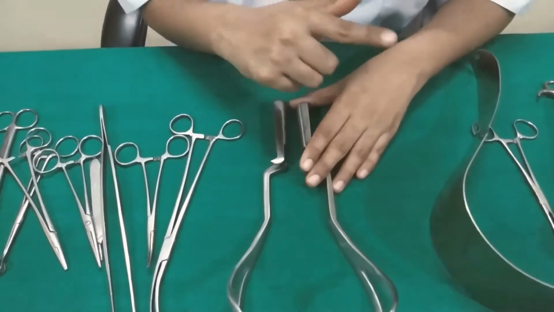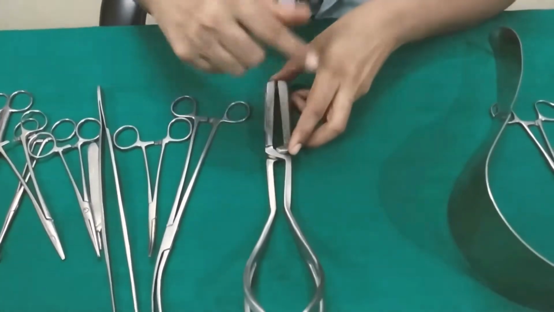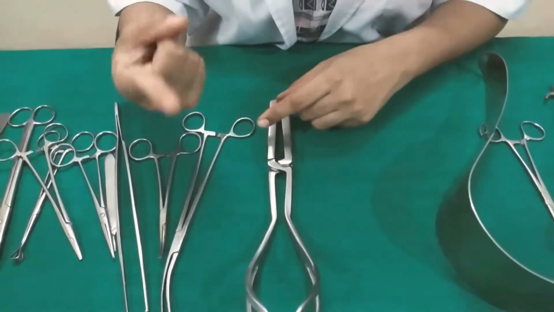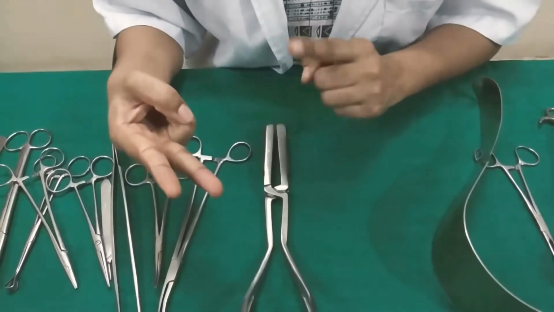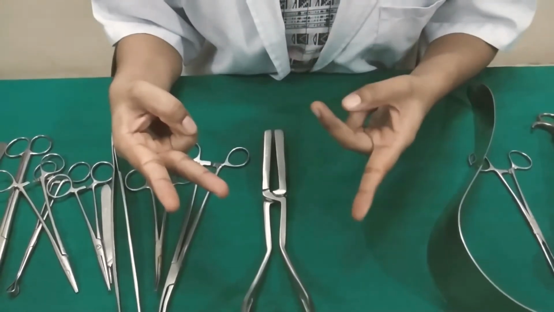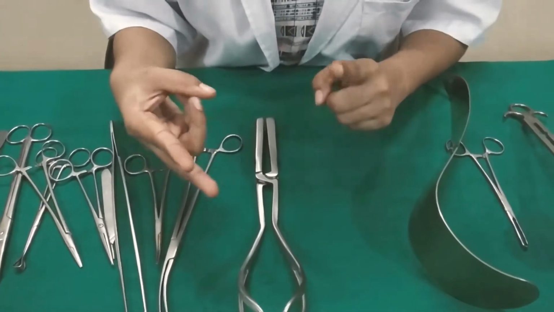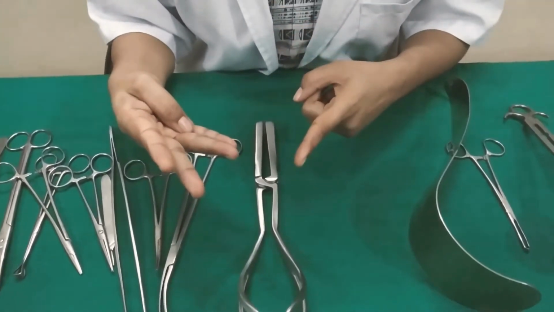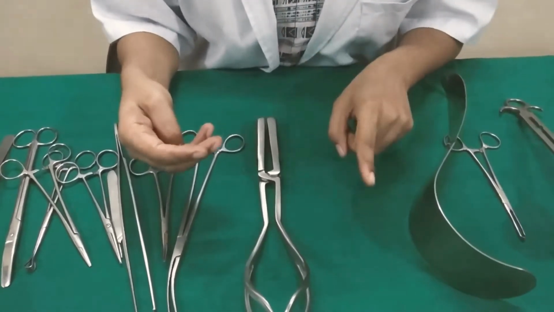Before application of the obstetric forceps, we should check that the bladder is empty, and we have to do a per vaginal examination. In this we have to see that the cervix is fully dilated, the membranes are ruptured, there is a favorable head position, and there is no contraction of the outlet.